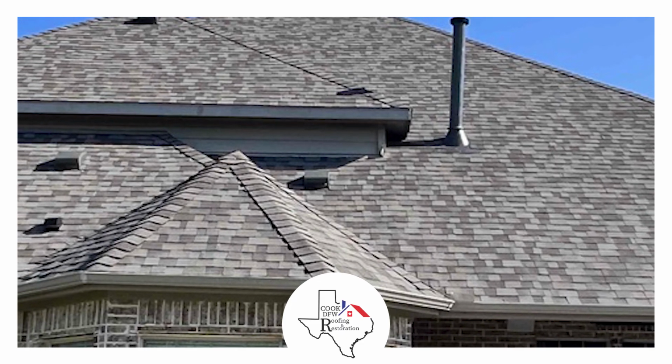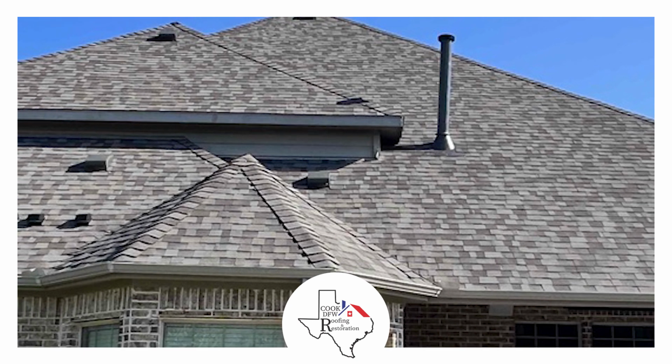Flashing failures are very common causes of roof leaks. It's a common occurrence because over time that flashing gets weathered too much. Sometimes it curls up, sometimes it has a sealant around the edges of it that fails. And then once that fails, there's nothing preventing water from getting behind that flashing.